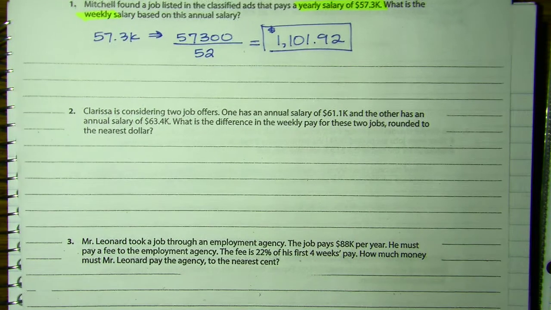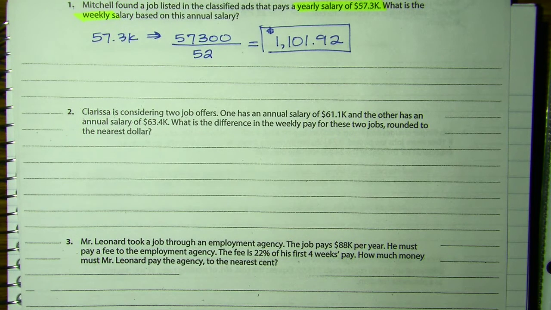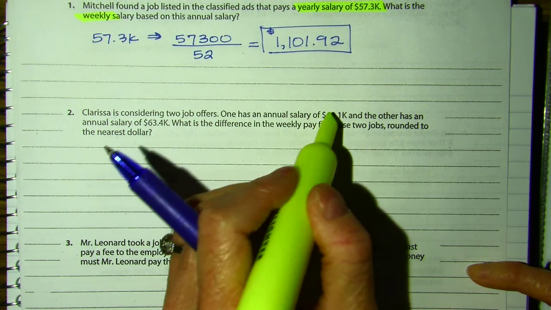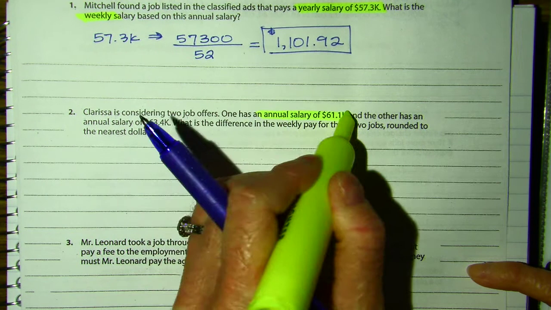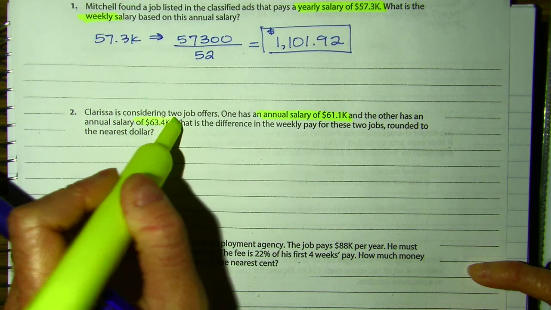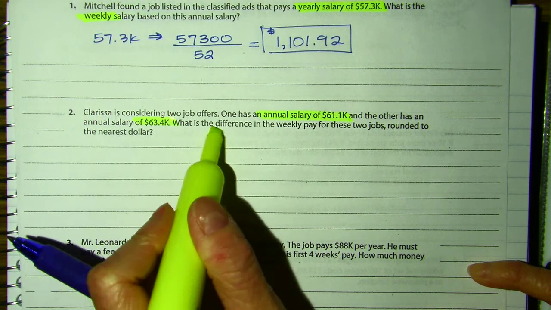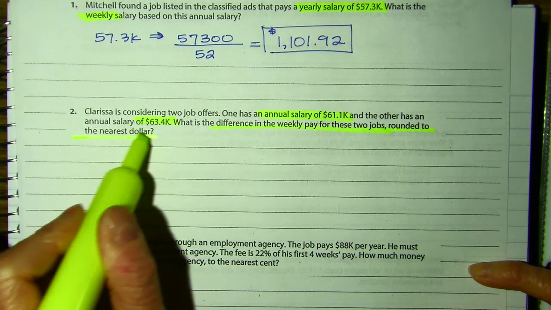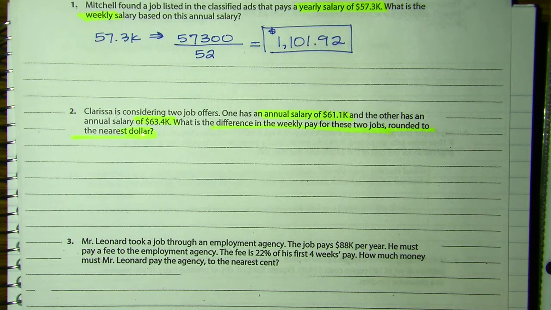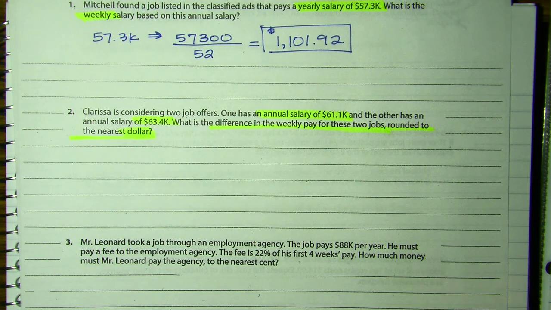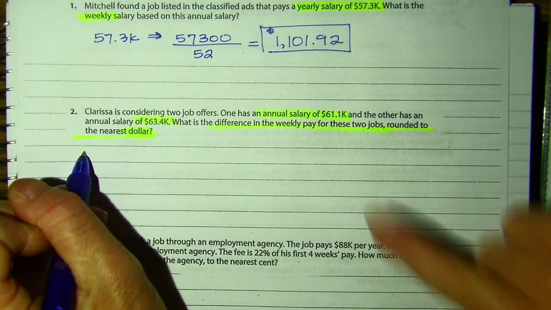Number 2, this is very similar to a problem on homework. Clarissa is considering 2 different job offers. One has an annual salary of 61.1K. The other has an annual salary of 63.4K. What is the difference in weekly pay rounded to the nearest dollar? Now, this doesn't say cents, so we're going to round to the nearest dollar, so you shouldn't have anything after the decimal.